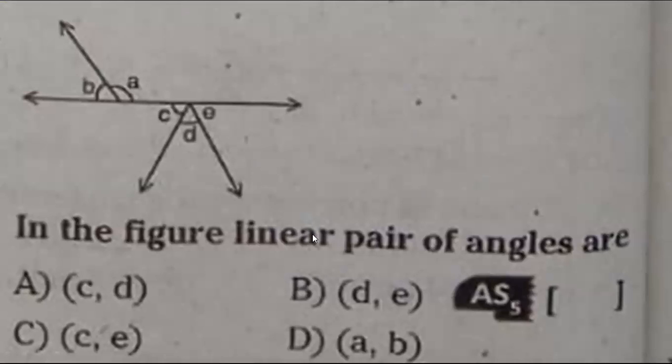Next question. In the figure, linear pair of angles are. To form a linear pair, the sum of two adjacent angles should be 180. If we observe the figure here, this is a straight line. It means here the angle should be 180 degrees. This angle is also 180 degrees.